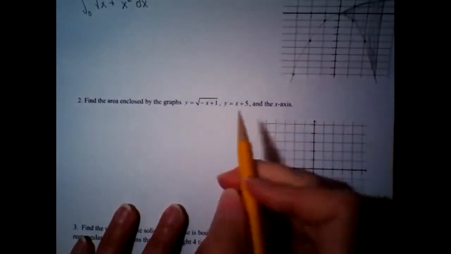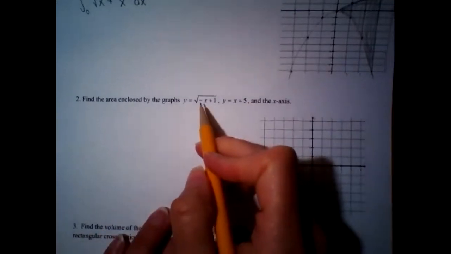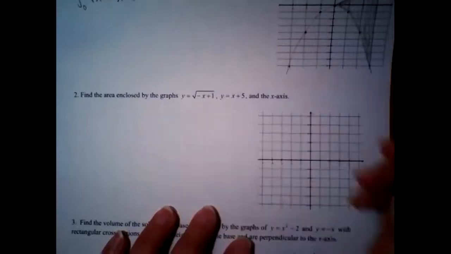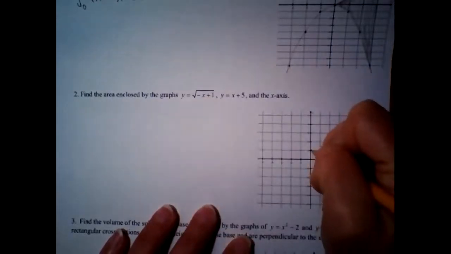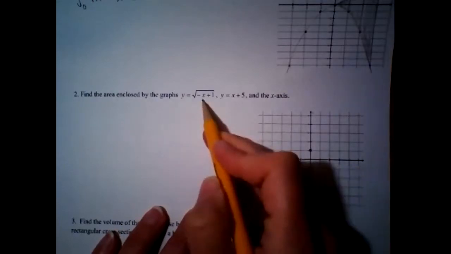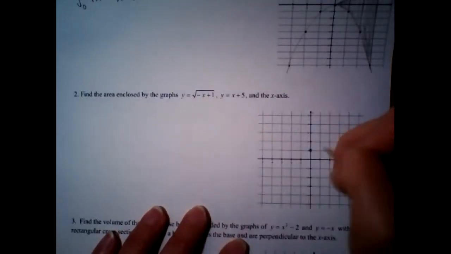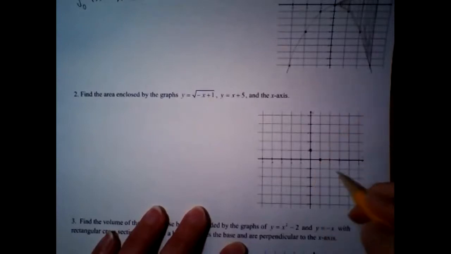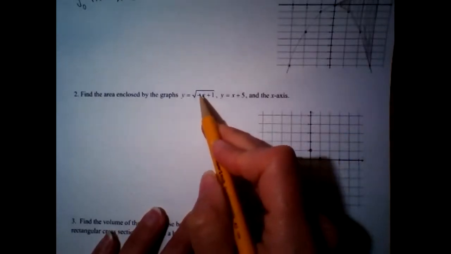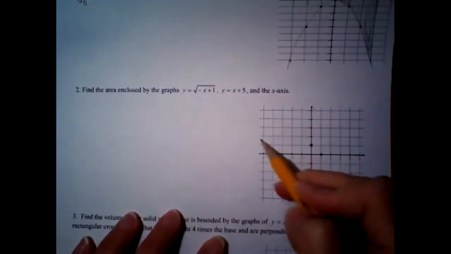All right, number 2, find the area enclosed by these graphs and the x-axis. So let's go ahead and plug in some numbers here. I usually just start with 0. If we plug in 0 for x, we're going to get 1. If we plug in 1 for x, we'll have -1 plus 1, that's going to be 0. And we can't go any further that direction, because if we plug in 2, we're going to have a square root of -1. So I'm going to need to go the opposite direction.